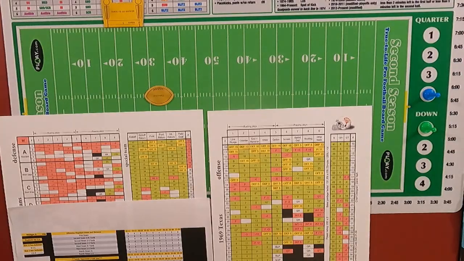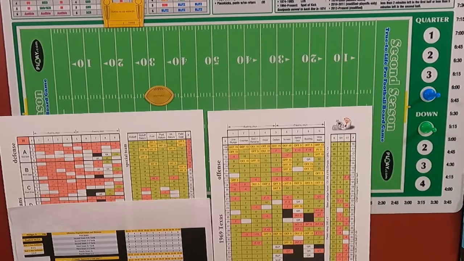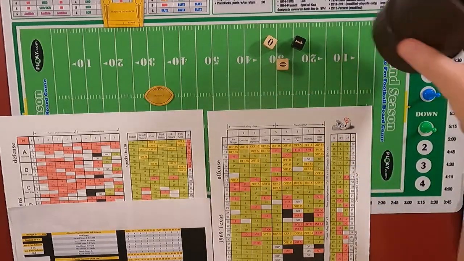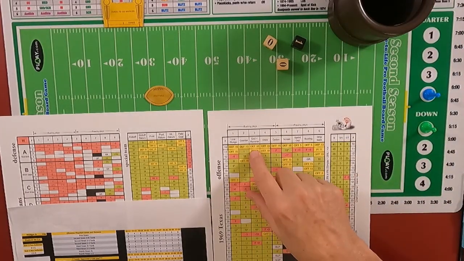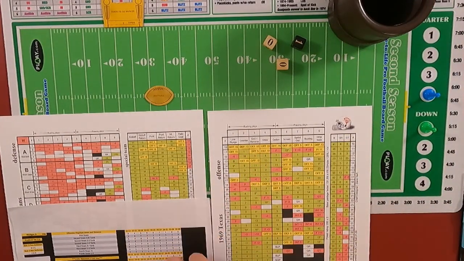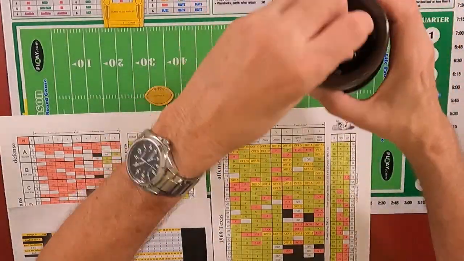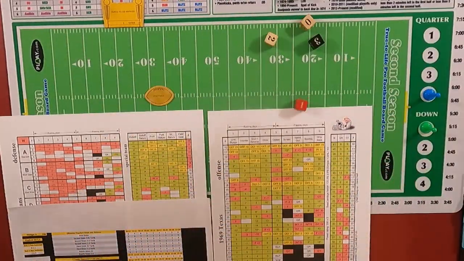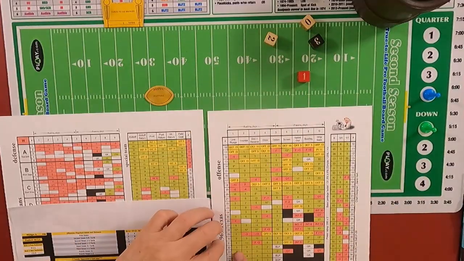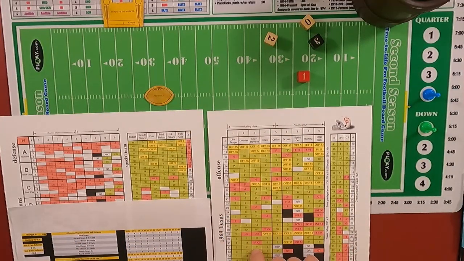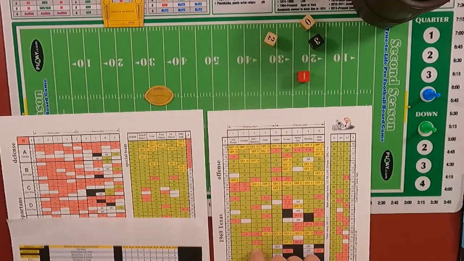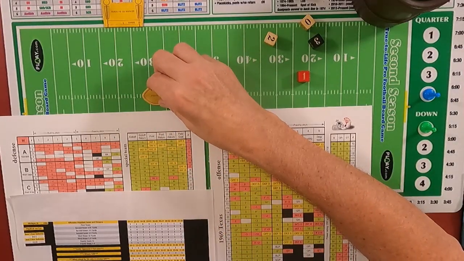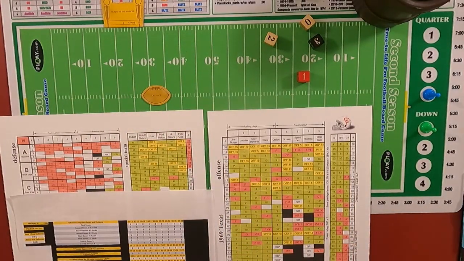Texas has the ball. First down. Texas is running. End reverse. 10. Ooh. 10 for their defense is a blitz on the end reverse. 32. 1 yard and out of bounds. And they have a 1 on the blitz, which is nothing. So they go 1 yard, but they stepped out of bounds. Second down.